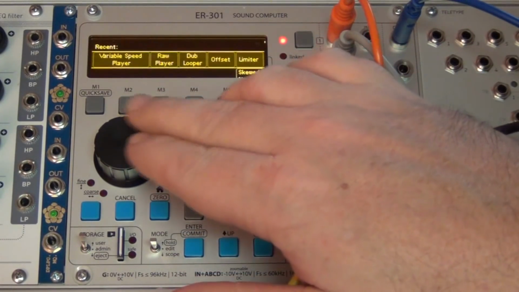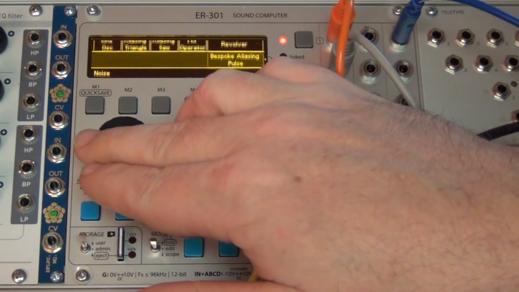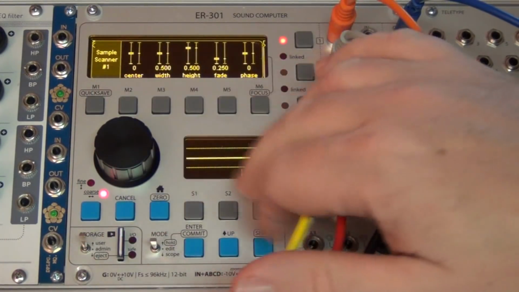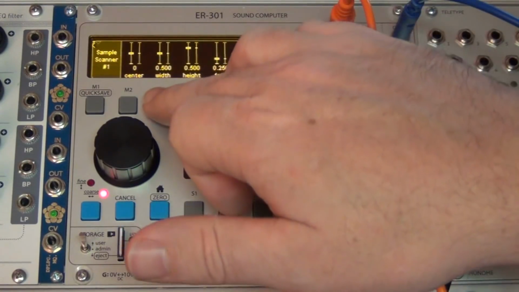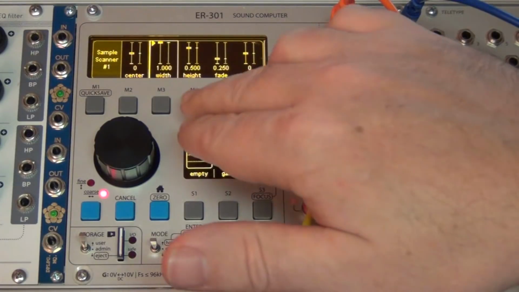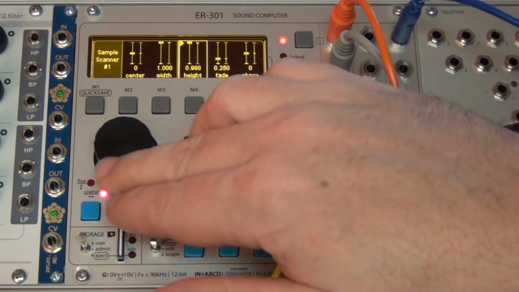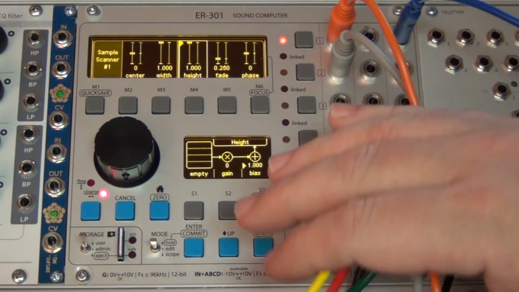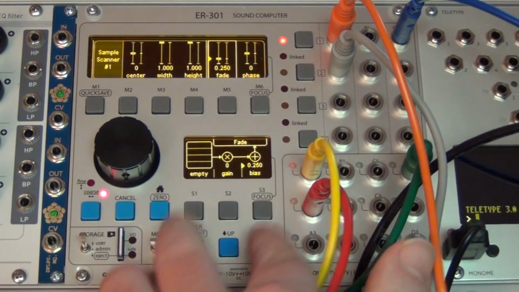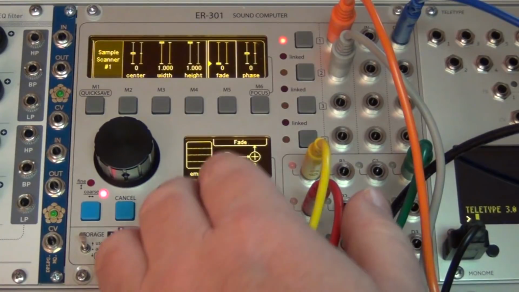And so now we're going to insert this sample scanner unit, which is down here in the mapping functions. So there's the sample scanner. All right, so we're going to set the width up to 1, which will mean use the entire sample. We're going to set the height to 1, which is basically a unity gain of the sample values coming out. And we'll set this crossfade to 0.